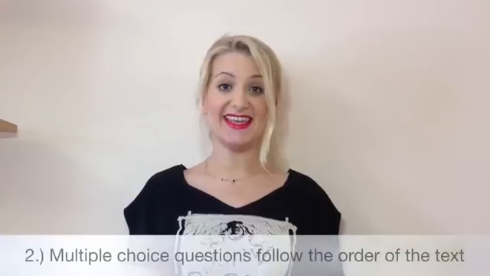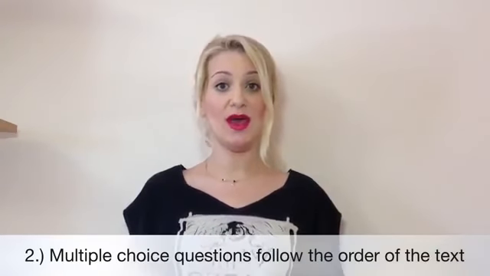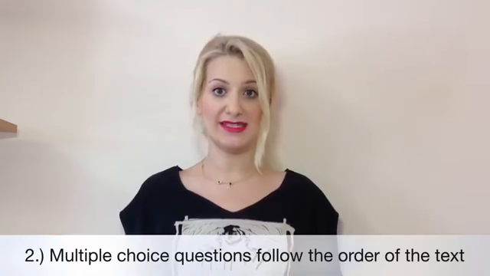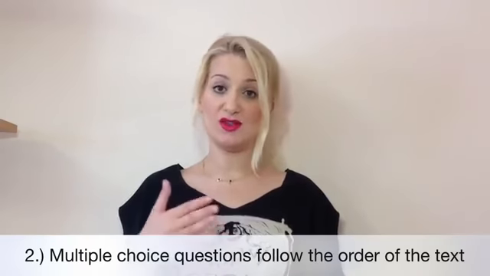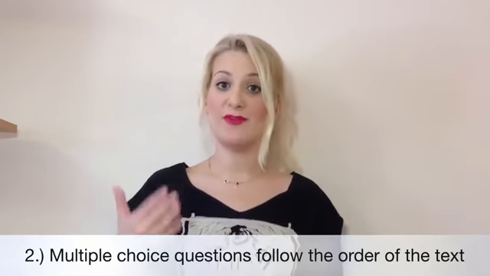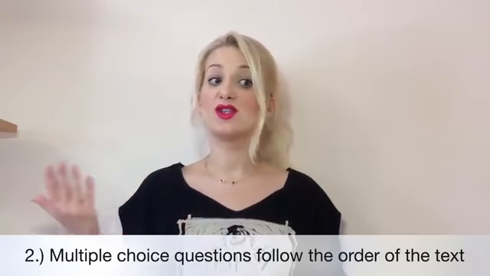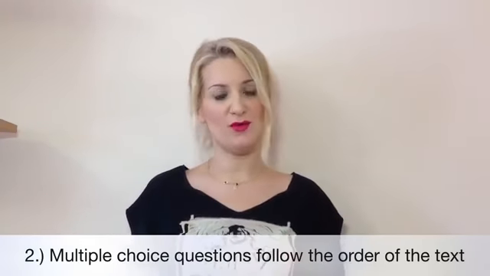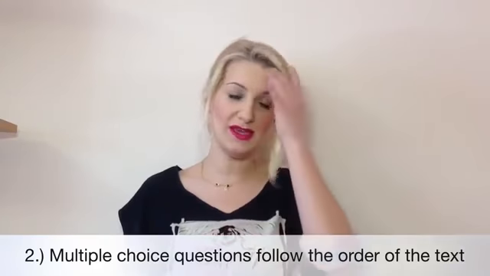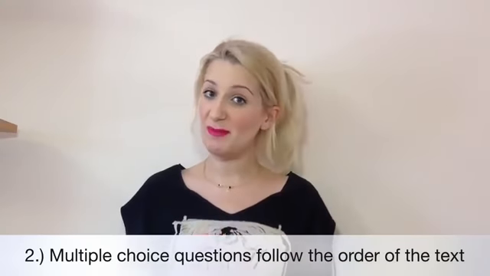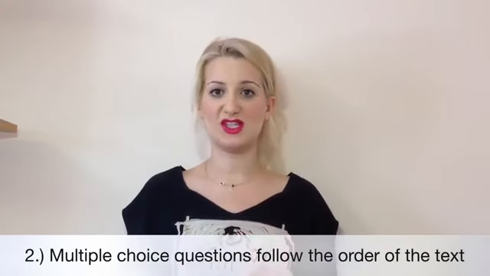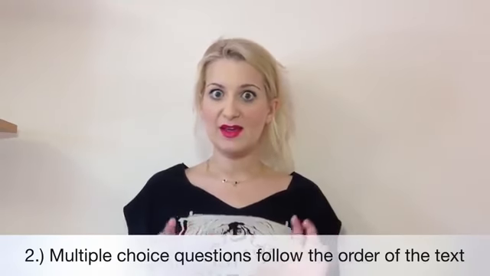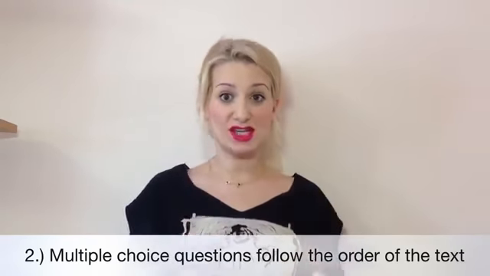Secondly, it is very important for you to know that multiple choice questions follow the order of the text. So the answer to the first question will be found first in the text. The answer to the second question will be found after that, and so on and so forth. This is very useful to remember, because if you miss a question and you find the answer to the next one, then you know more or less where in the text to search for it.